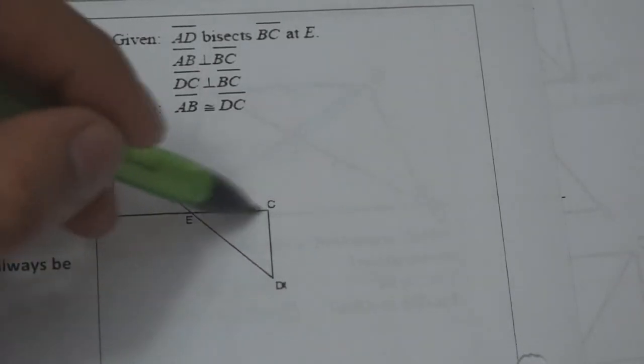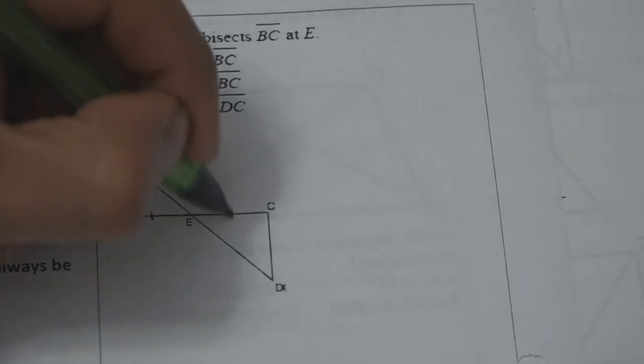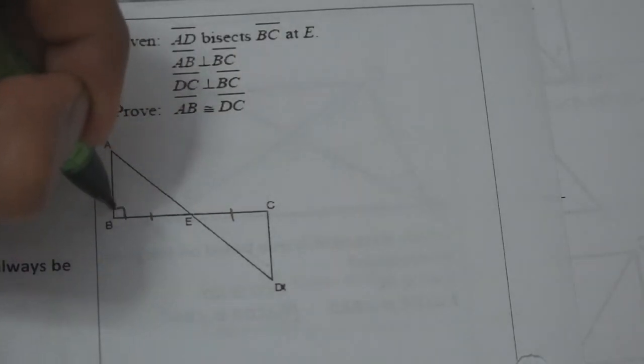Okay, here is a big problem. So, given AD bisects BC. So if this line bisects this one, that means that BE is congruent to CE. AB is perpendicular to BC. Therefore, this is a right angle. DC is perpendicular to BC. So therefore, this is a right angle.